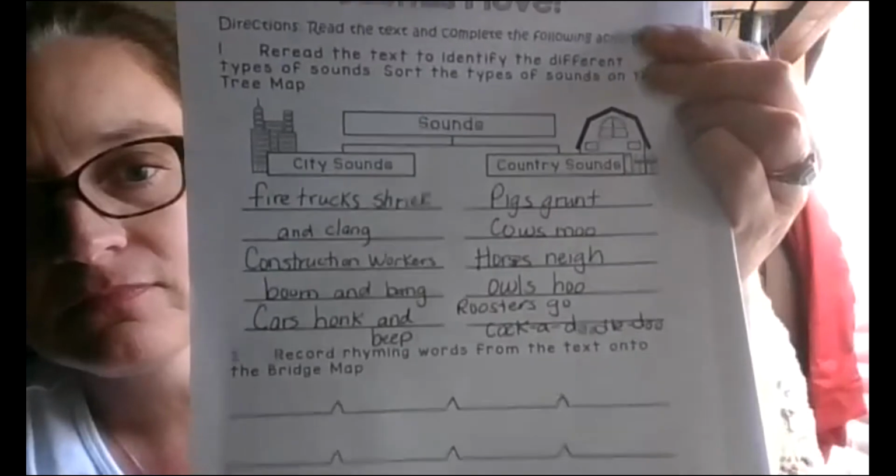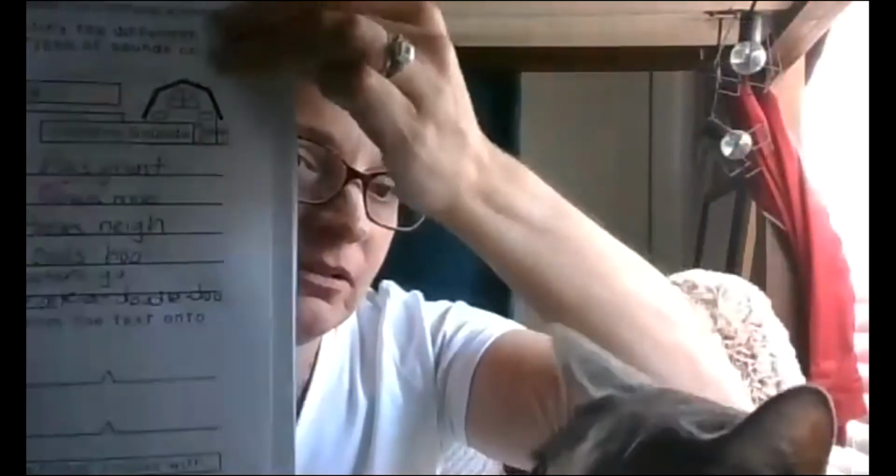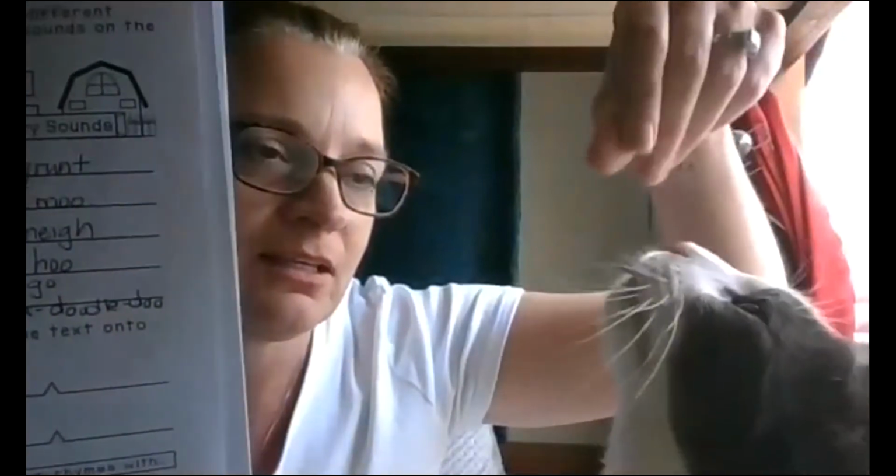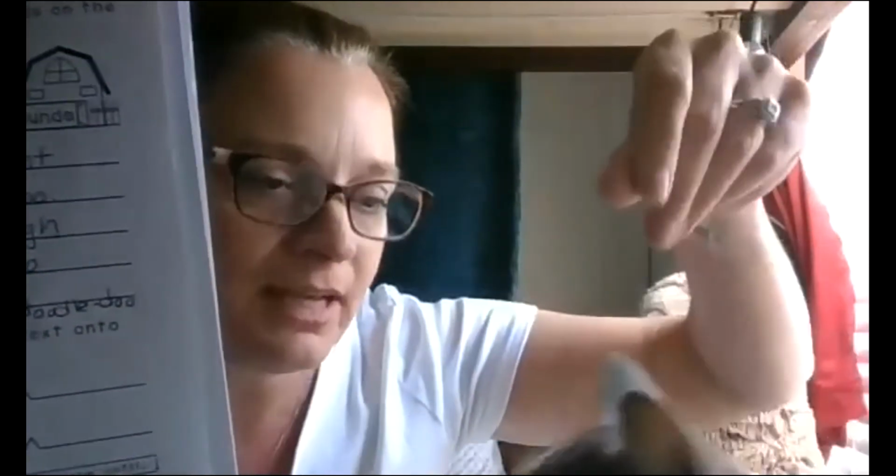And there's Leo. He's feeling a little left out because we didn't say that cats meow. Cats meow? Yes, they do. And sometimes they get in the way, huh?